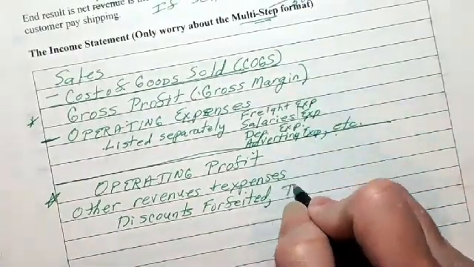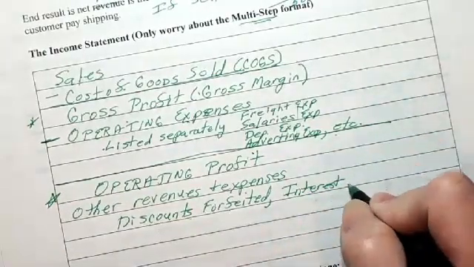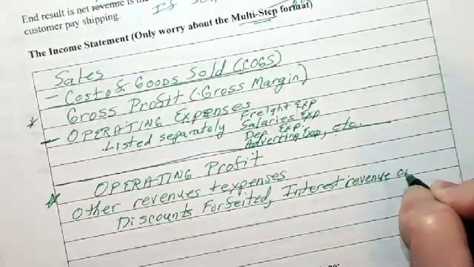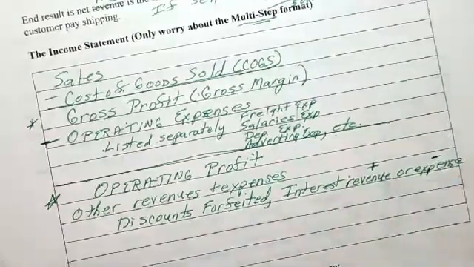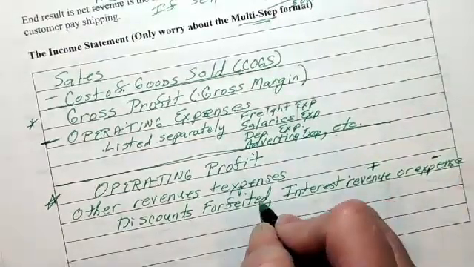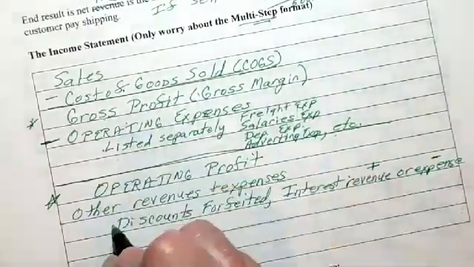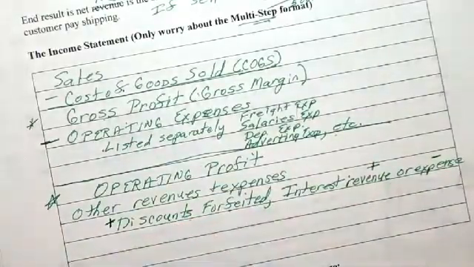And so we're also going to put interest down in here. That's also other interest, revenue, or expenses. And obviously we would add the revenue and we'd subtract the expenses. Discounts forfeited. If you remember, we recorded sales at the lower amount. And so this is something you would add because it's like interest revenue.